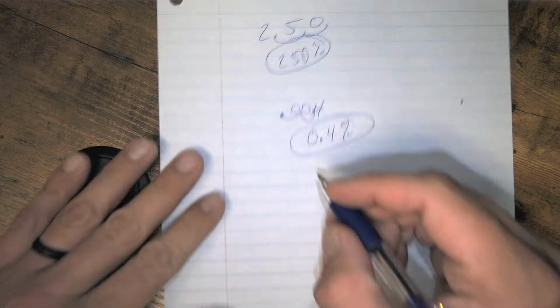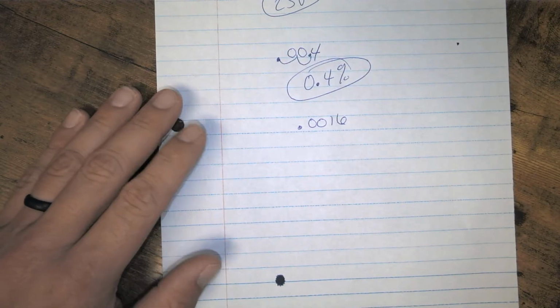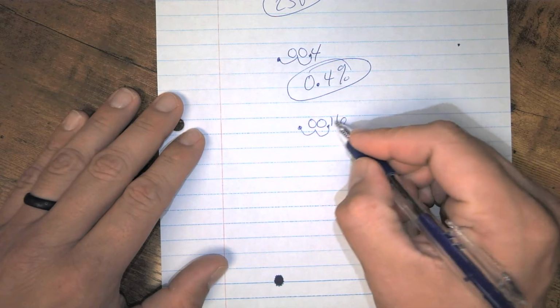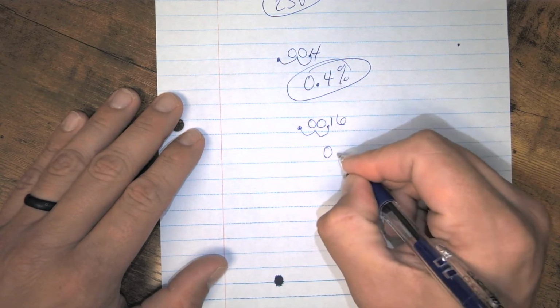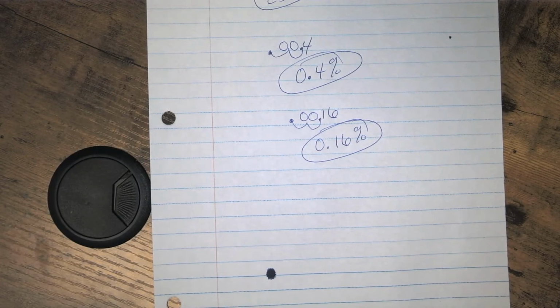Okay, letter I, same thing. 16/10,000ths. So all we're doing is moving this decimal. 1, 2. So that decimal actually went in front of the 16 now, so it's 0.16%. Yep. That's it.